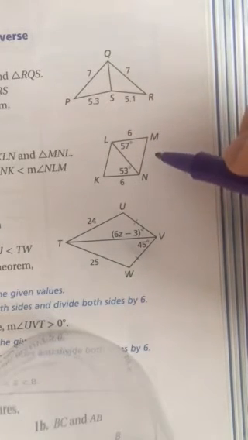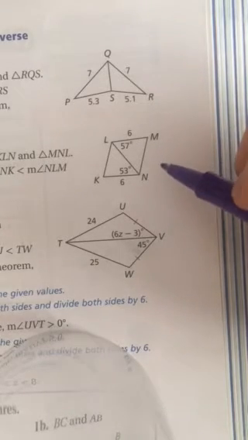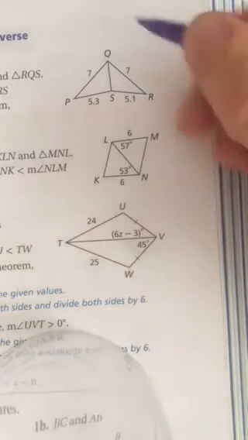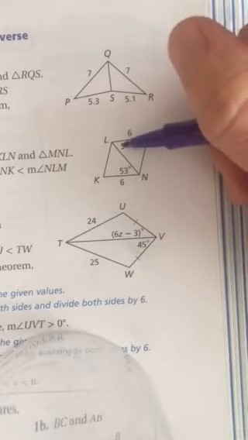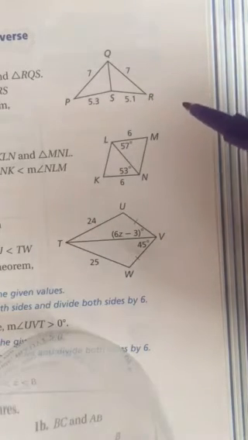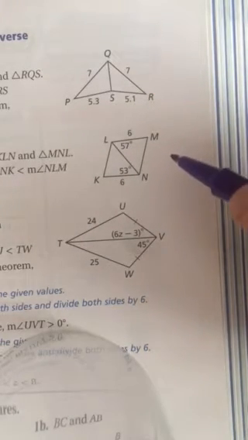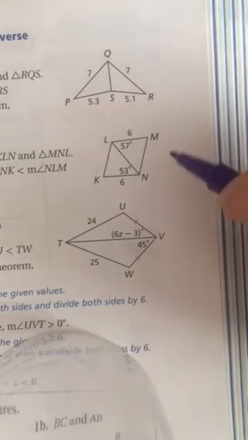So we know that we meet the criteria for using the hinge theorem because two sides of one triangle are congruent to two sides of another triangle. But we also know that because these included angles are not congruent, those third sides also cannot be congruent. So the test might say which of those sides is longer, or compare the two sides.